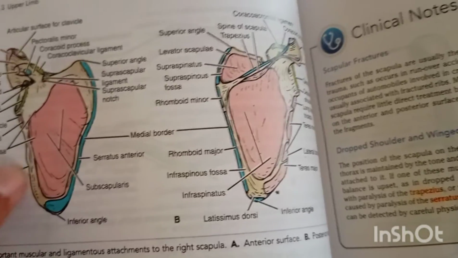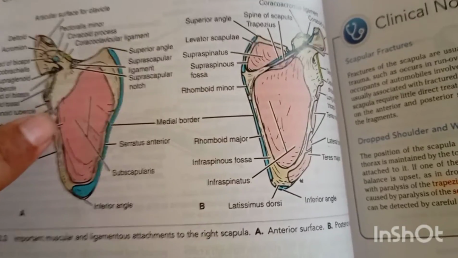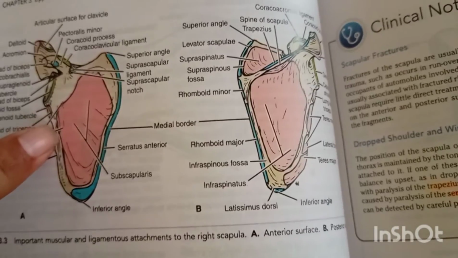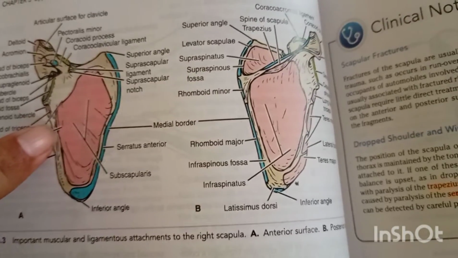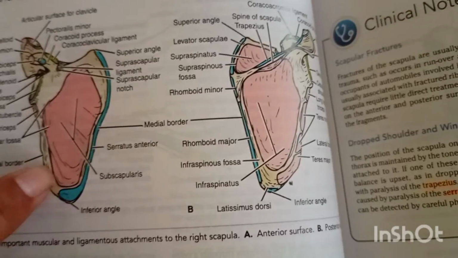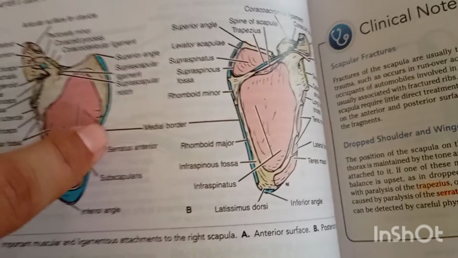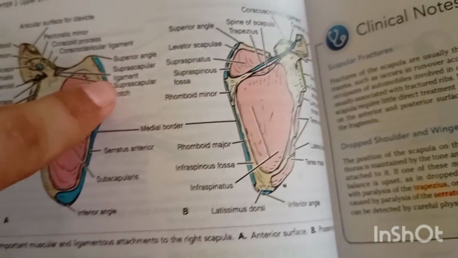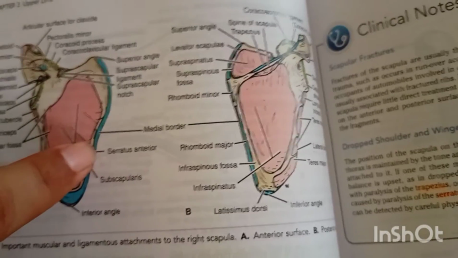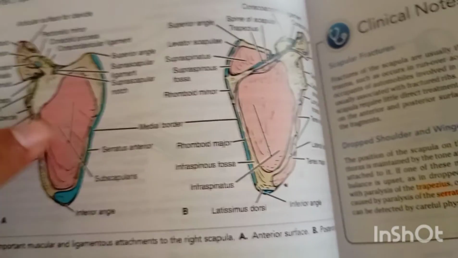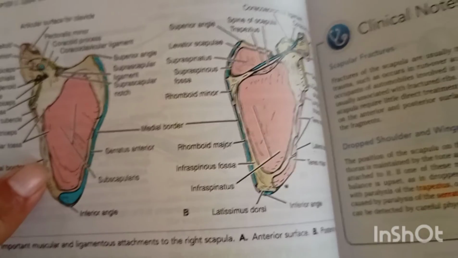On the lateral border, teres minor is above and teres major is below.